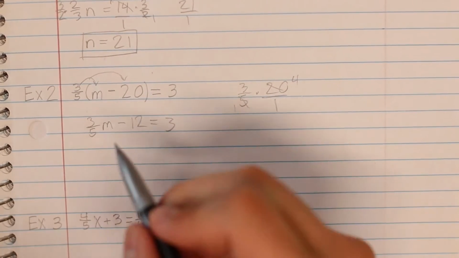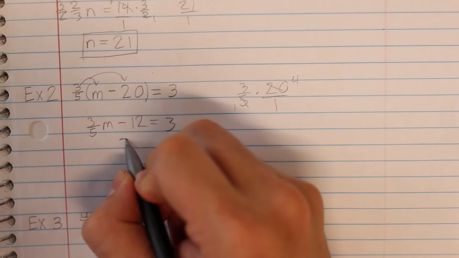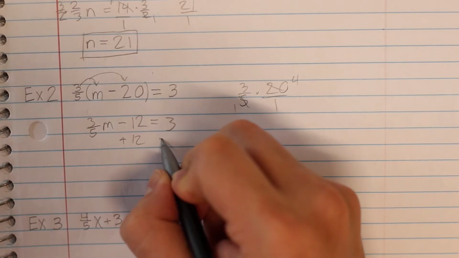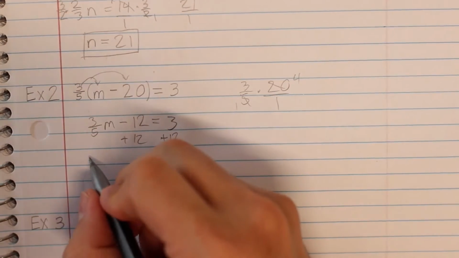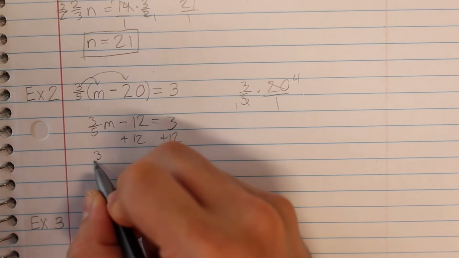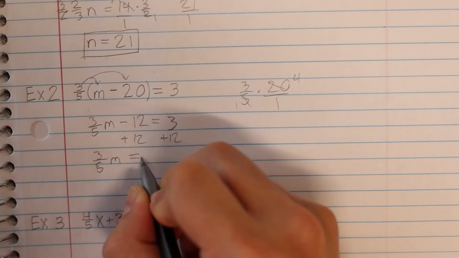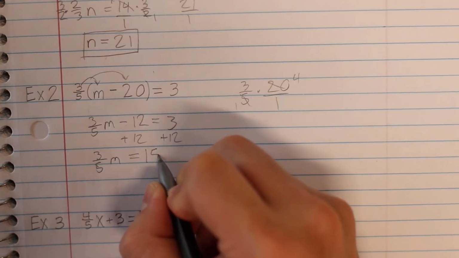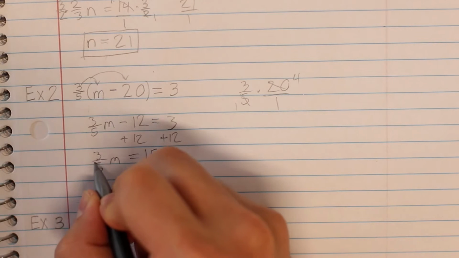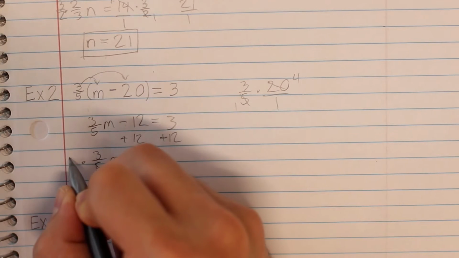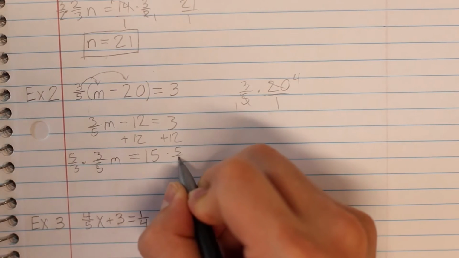So now we need to get rid of the 12. Again, we're going to add 12. We're adding because it says minus. We do the opposite. Copy down what's left. We have the 3/5 m is equal to 15, okay? Now we need to get rid of this, so we need to multiply by the reciprocal, 5/3 times 5/3.